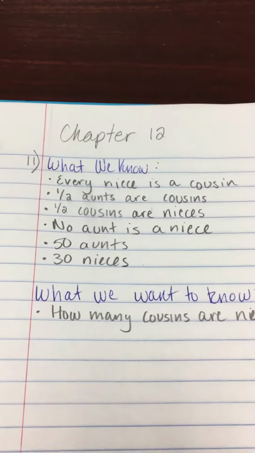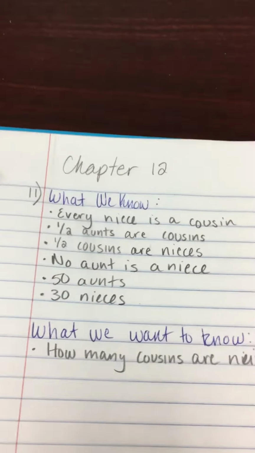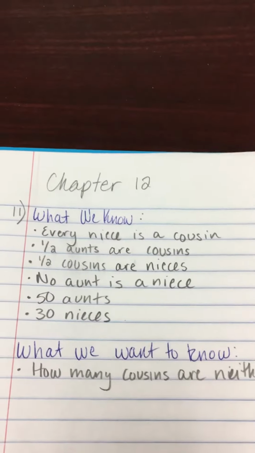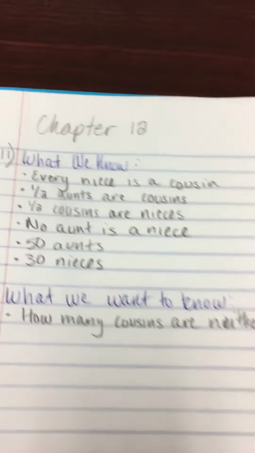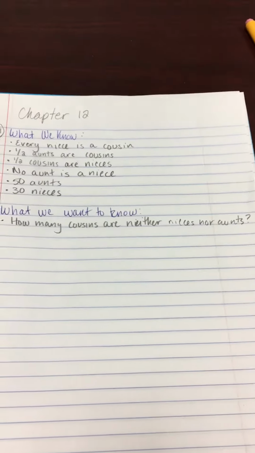In Chapter 12, Number 11, Family Reunion, we're given the following information. Every niece is a cousin. 1/2 of the aunts are cousins. 1/2 of the cousins are nieces. No aunt is a niece, and there are 50 aunts and 30 nieces. And what we're trying to figure out is how many cousins are neither nieces nor aunts.